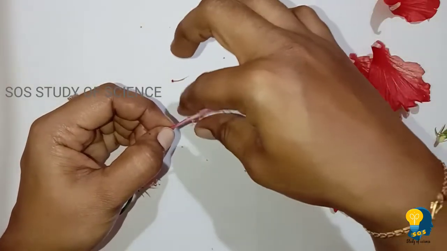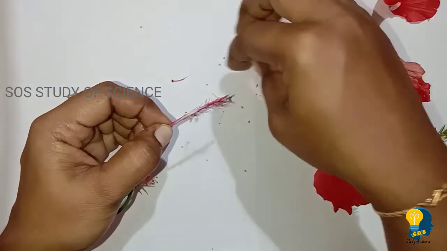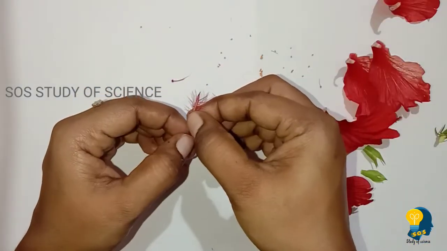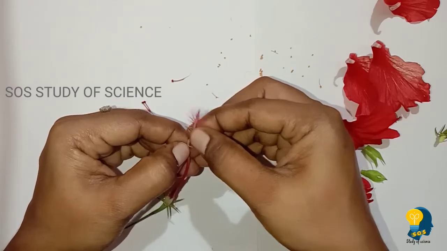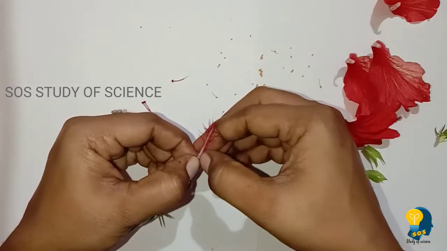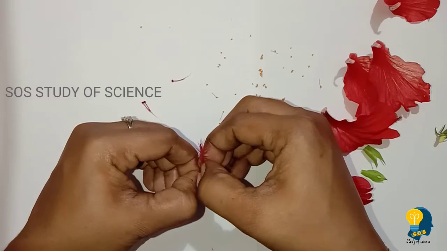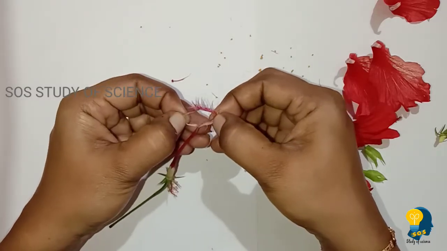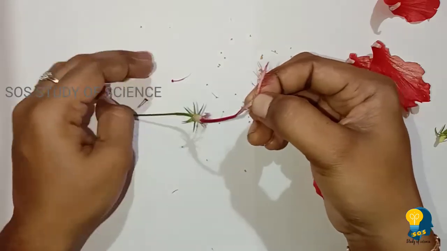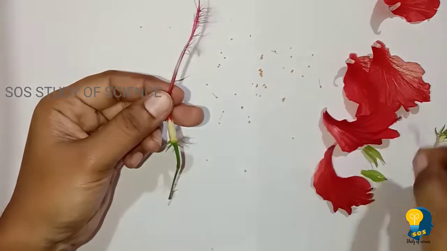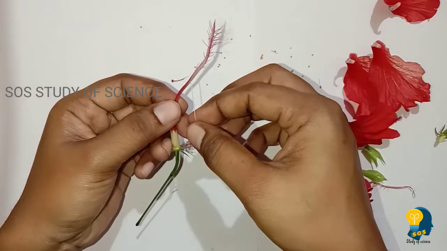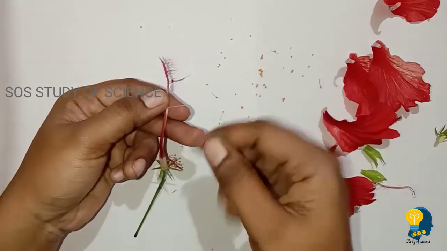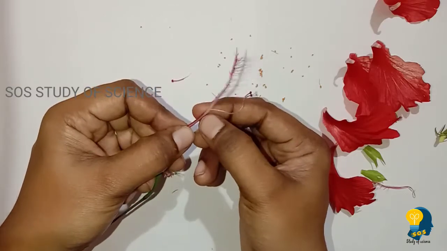Let me remove the male part of the flower. See, you can observe here. Can you see? If I extend it, it is still extending till the bottom. It is connected till the ovary.